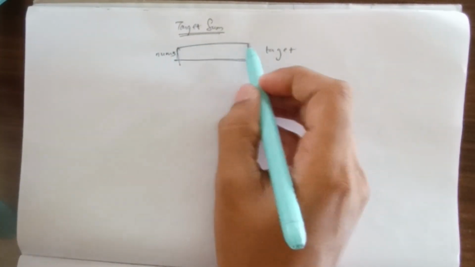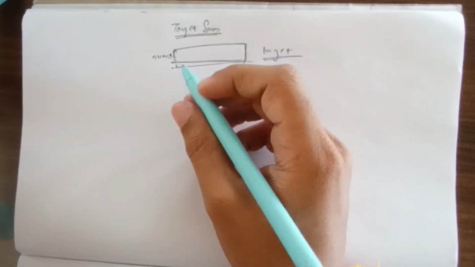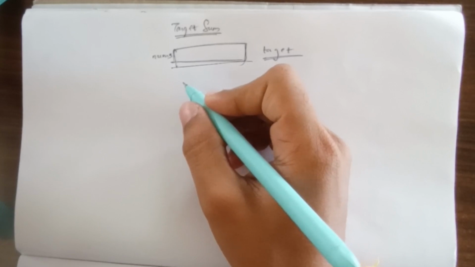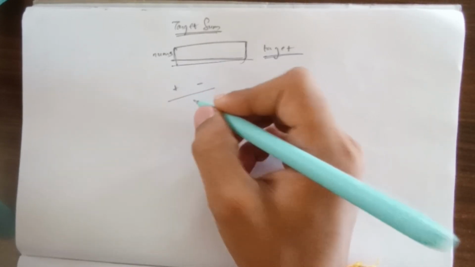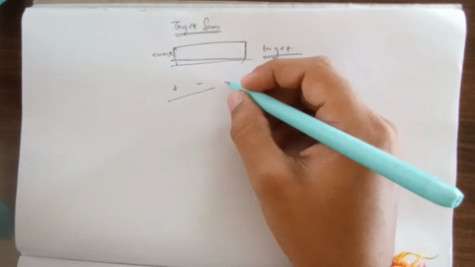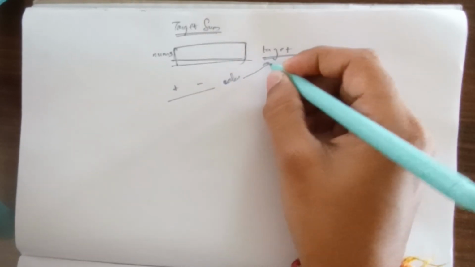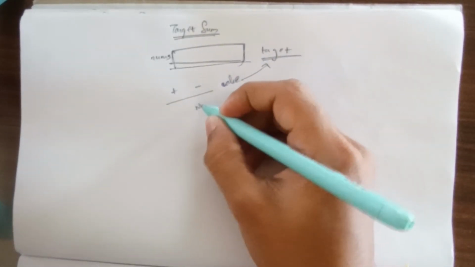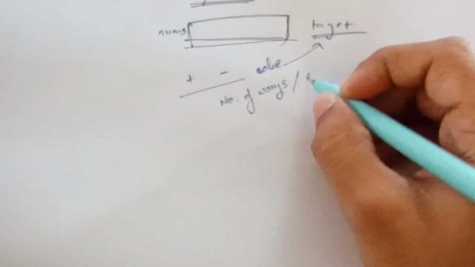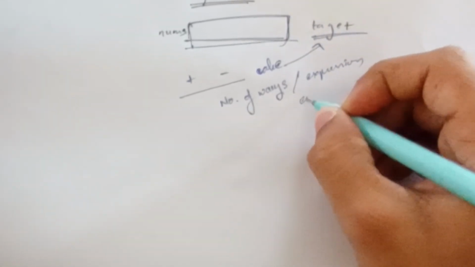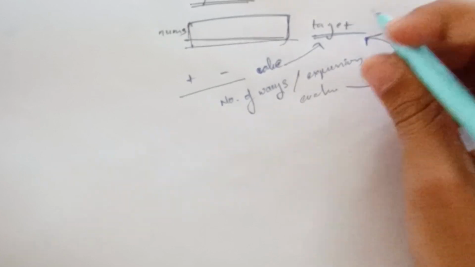Hello everyone, let us now discuss LeetCode question number 494, Target Sum. Here we are given an integer array nums and an integer target. We need to build an expression by adding plus or minus before each integer and evaluate the expression, and the value should be equal to the target. We need to return the number of ways, or the number of expressions, that evaluate to the target value.